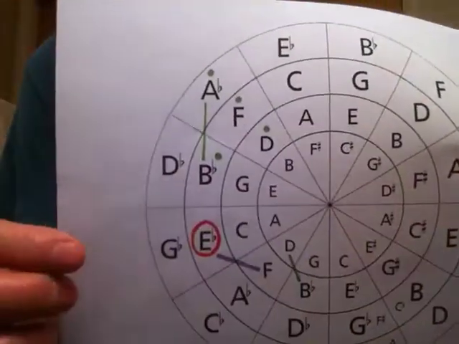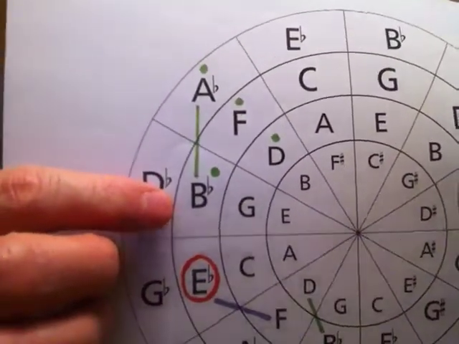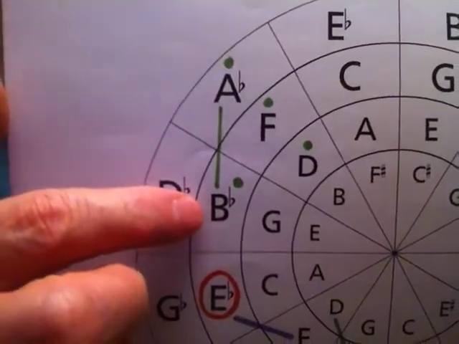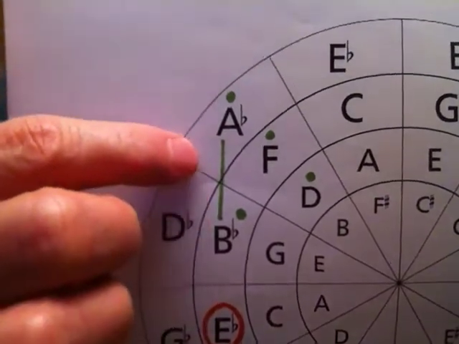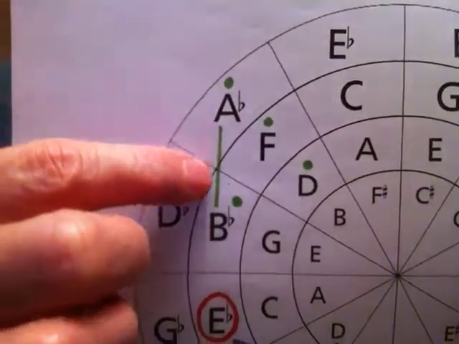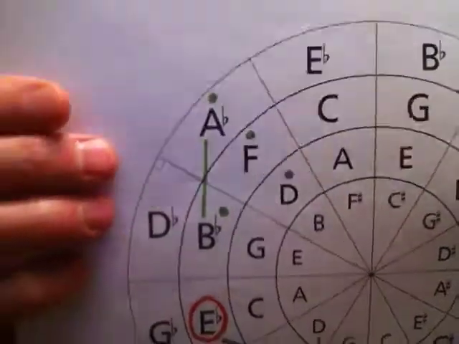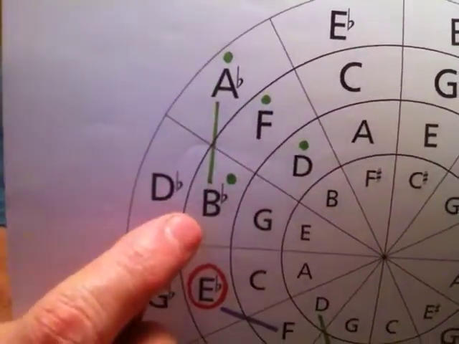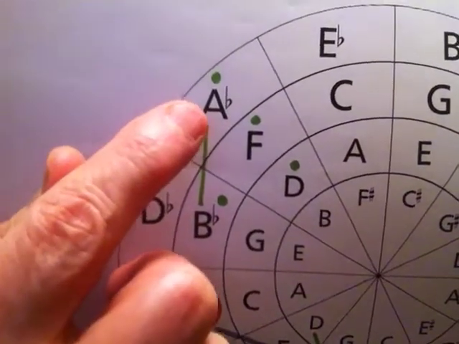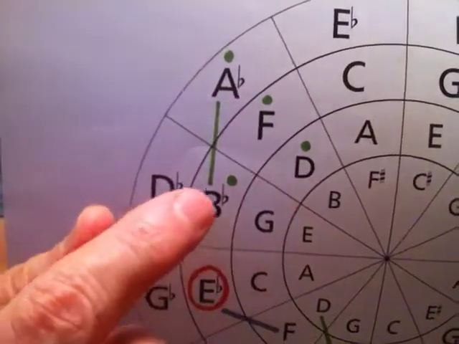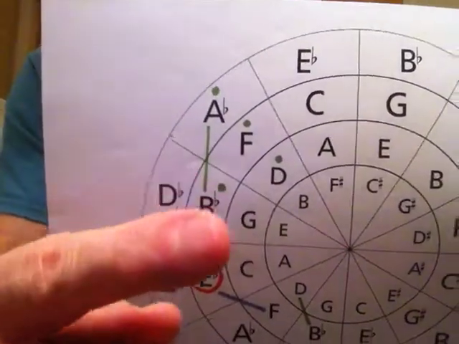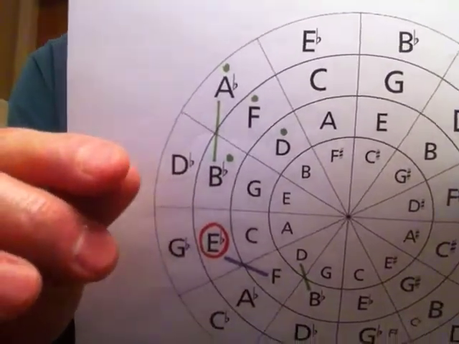Here's one that I did in a previous video, and I showed how to make a B flat dominant seventh chord. One way was to take a B flat major chord, add the A flat tone, and you get a B flat dominant 7. But look at this. With your amplified circle of fifths, all you got to do is pick your tones. B flat, single tone, A flat, single tone, F, and D. You see the green dot? Take the tones with the green dots, and that's another way to get your B flat dominant 7.